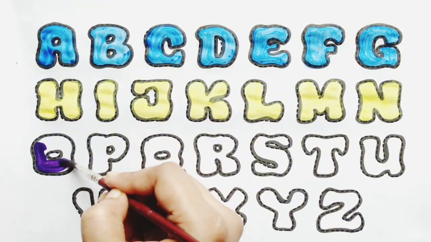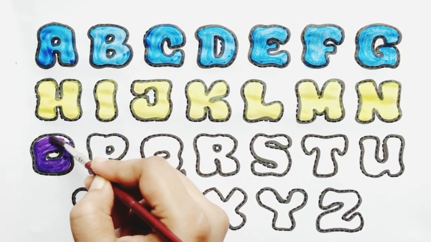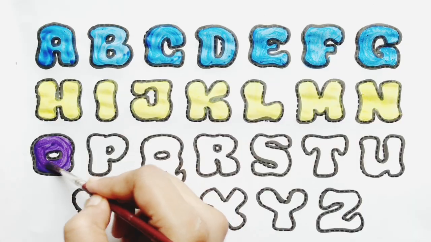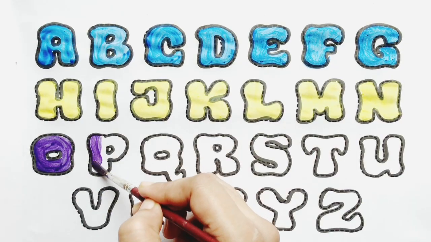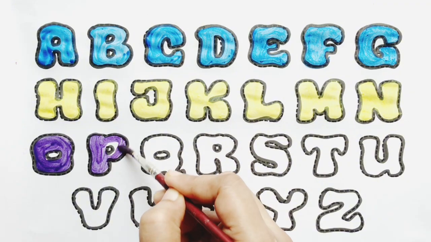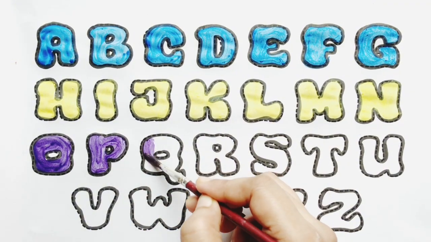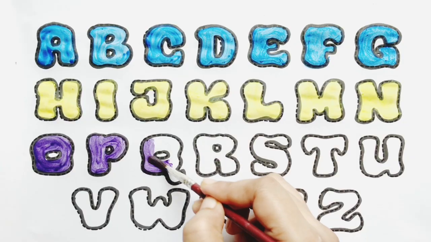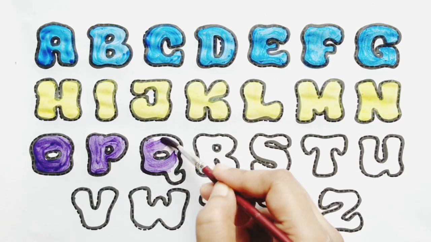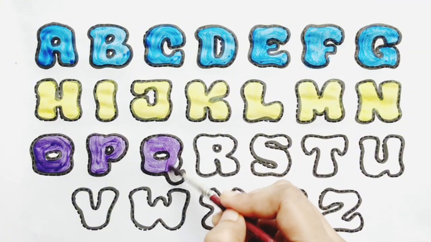Purple color. O for orange. P for pig. Q for queen.